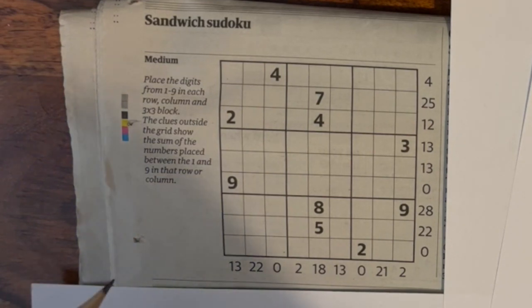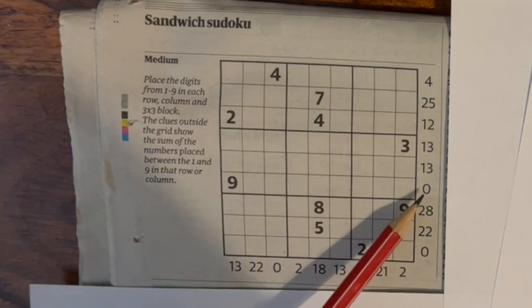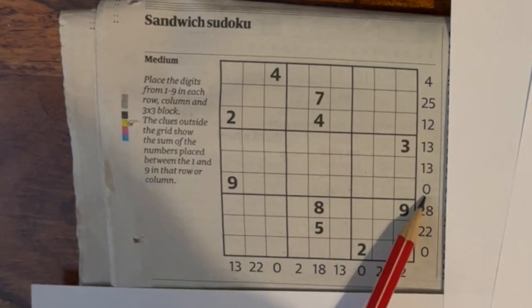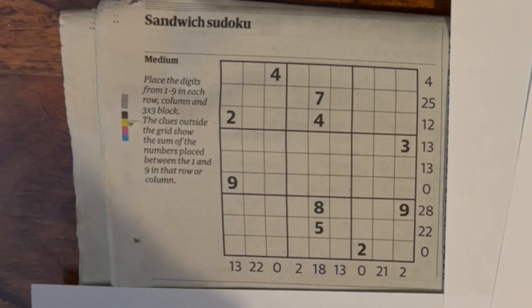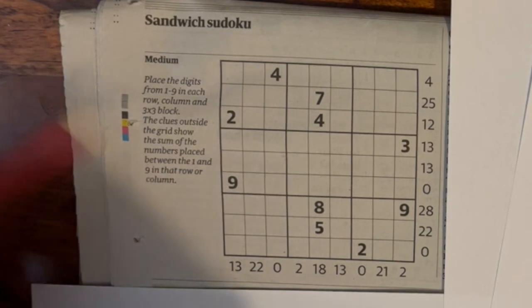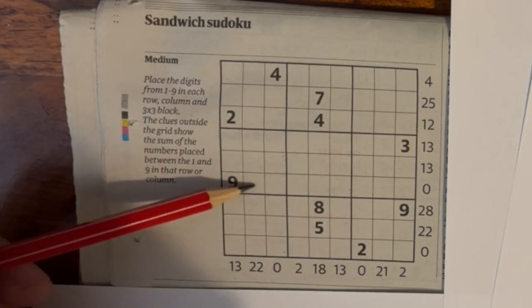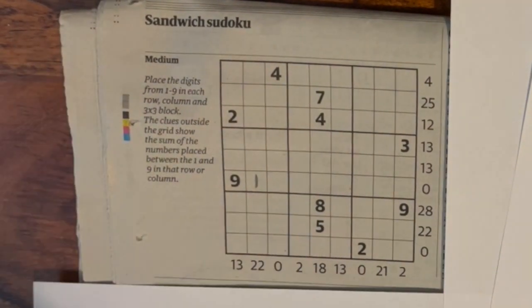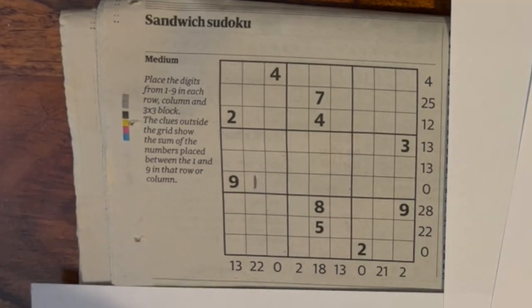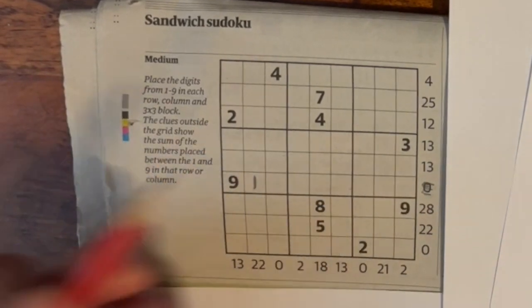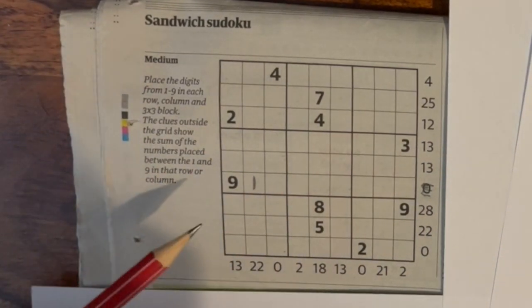So the easiest sum would be 0, which we have one here, and 0 means there can't be anything between the 1 and the 9. And this is great because the 9 is at the edge here, so the 1 can't be there. So that automatically tells me the 1 is here. And I've already filled in a space in my Sudoku. So because I've filled in that space, I'm going to cross that out because that's no longer useful for me.